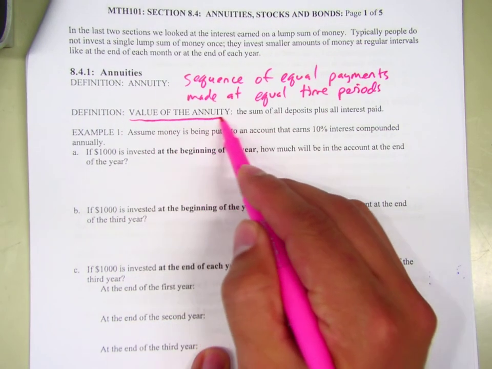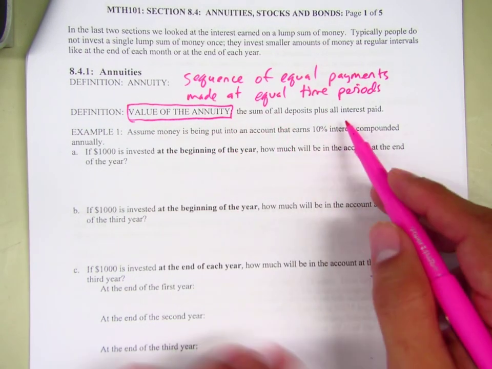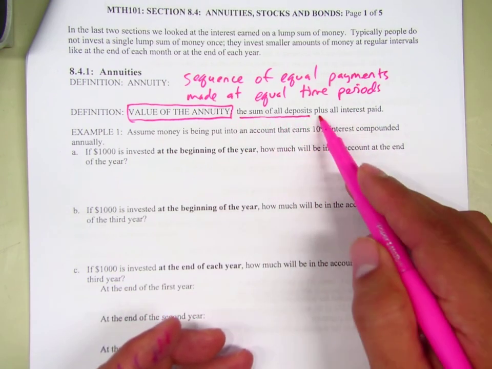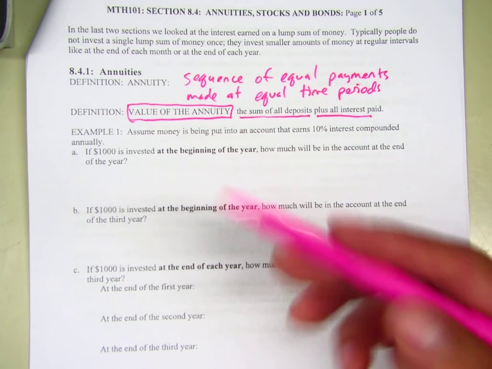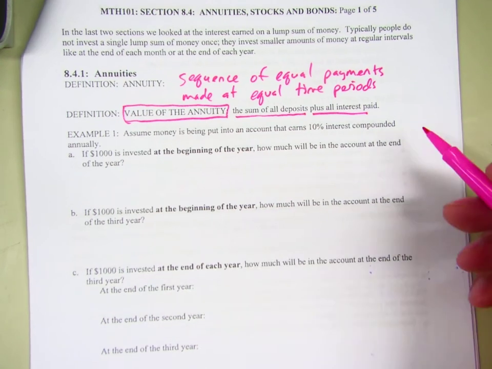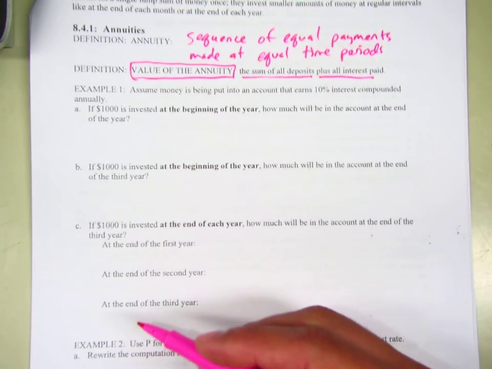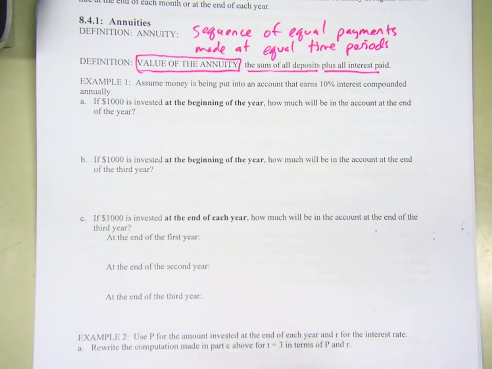The value of the annuity is basically the total in the account. So all the deposits that you make plus any interest that you earn. Okay? So if you're ever asked to find the value of an annuity, it means find the grand total. Okay, so we'll work through a couple of examples so you can see the different ways that this works. But let's start with example 1.